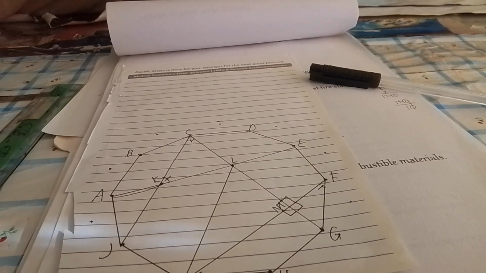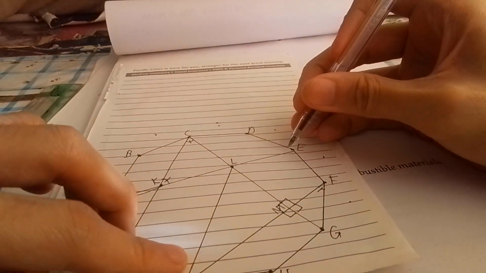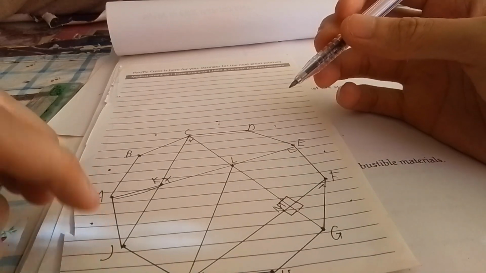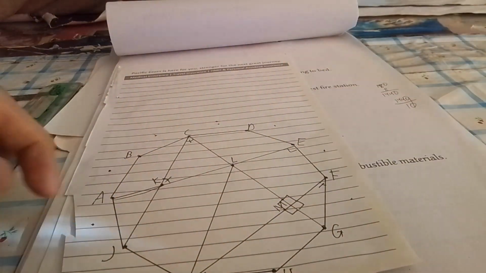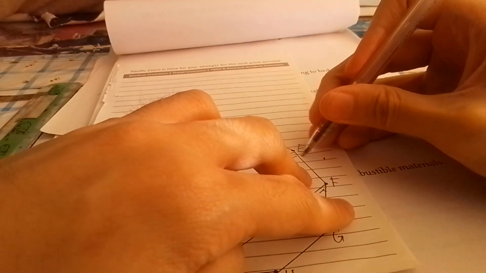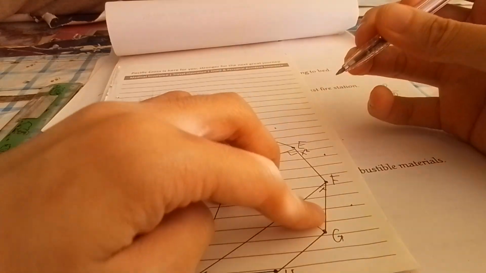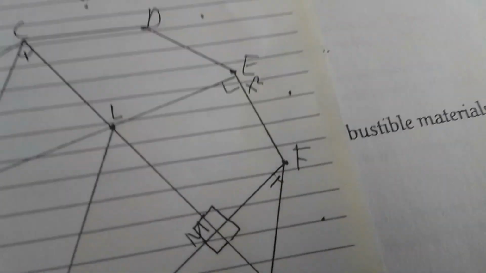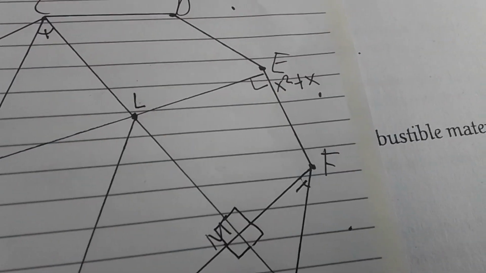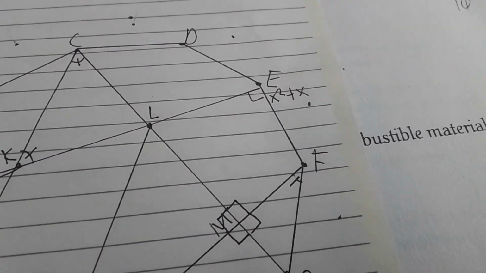And then, whose measure is a number squared plus a number. What does that mean? Remember, this is the problem. So, this is FEA and JAE. They both have the same measure. And ano yung measure? We do not know. But the clue there is, it's a number squared plus a number. So, it's x squared, which is a number squared, plus a number, which is x. Yan. So, that's the clue. Okay?